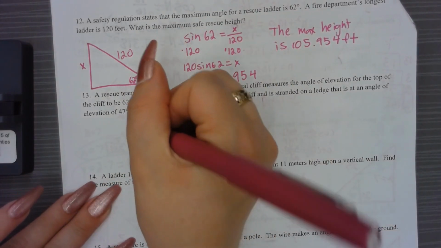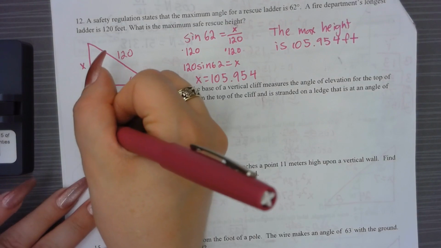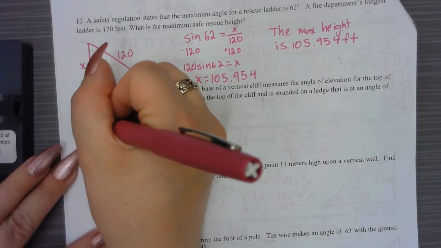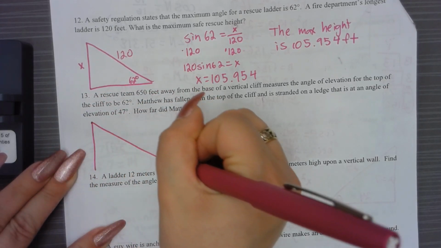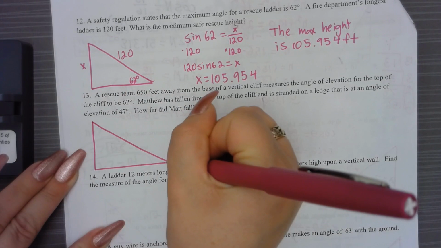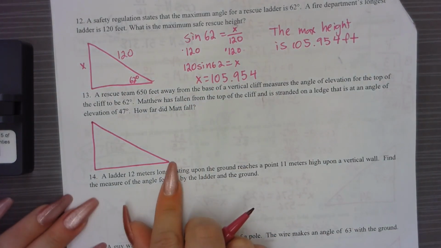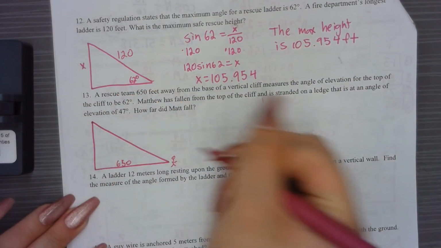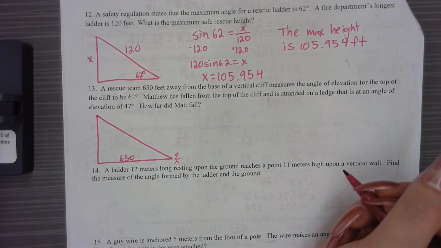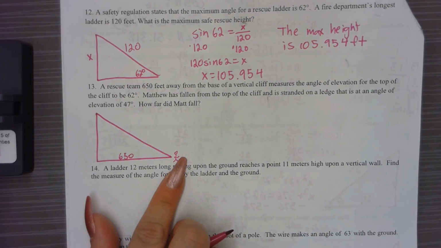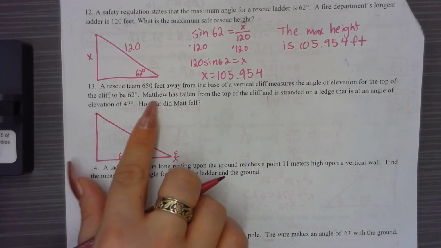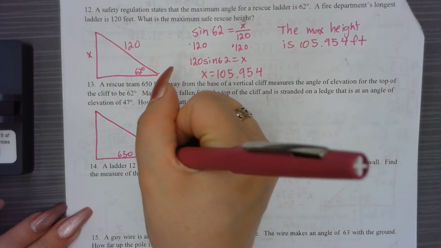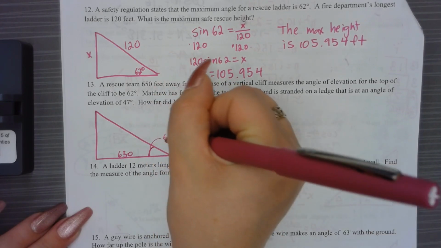So we have two different measurements here. So this is our cliff. This is the very top of the cliff. Okay? And so we're kind of standing, so the rescue team is standing here, this is them, and they are 650 feet away from the base of the cliff. Okay, so this is the rescue team. The angle of elevation for the top of the cliff is 62 degrees. So that means that this angle right here, this whole thing, is going to be 62 degrees.